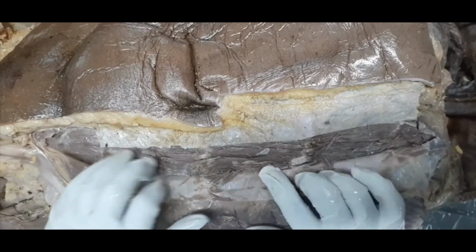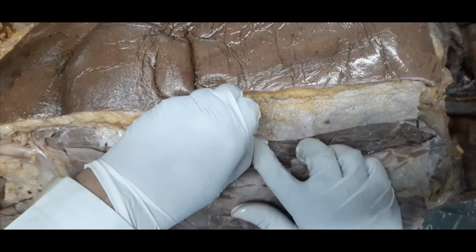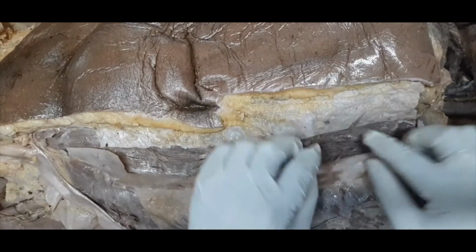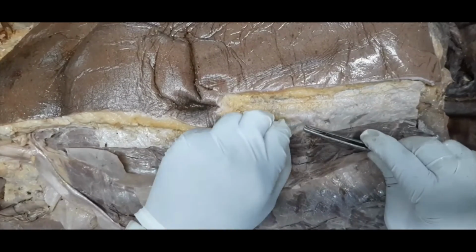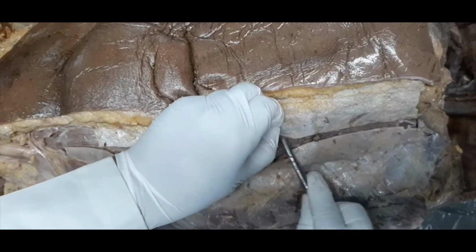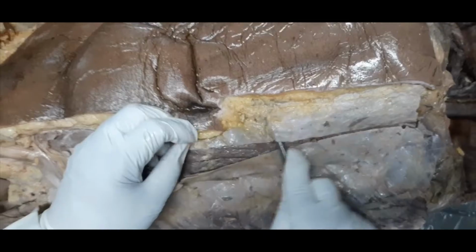This is a vertical muscle. Fibers are running vertically from the xiphoid process and costal cartilage, up to the fifth costal cartilage, and going right up to the pubic symphysis. Okay, let me clean it here.